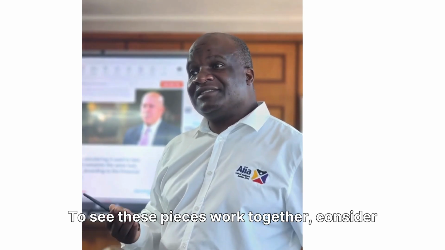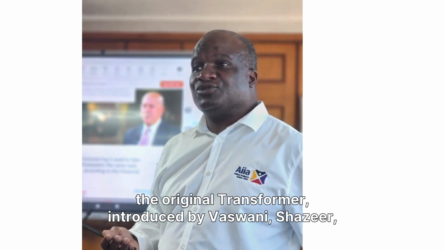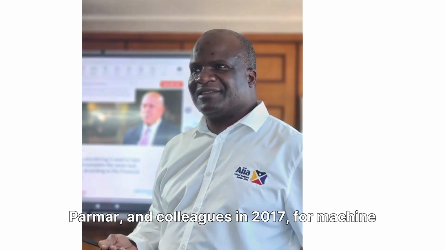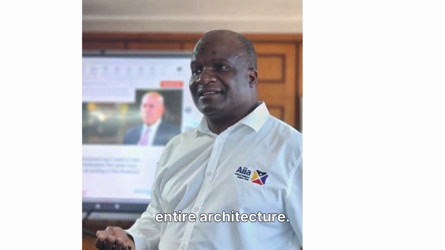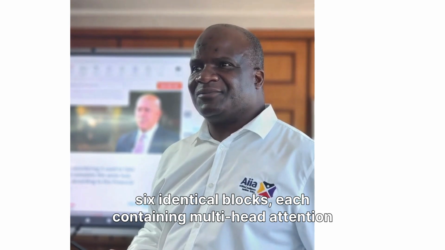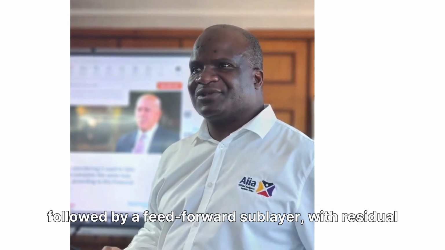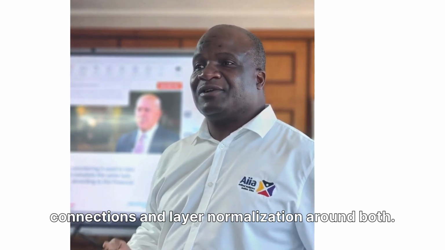To see these pieces work together, consider the original transformer introduced by Vaswani, Shazeer, Parmar, and colleagues in 2017 for machine translation, the paper that introduced this entire architecture. The system used an encoder stack of 6 identical blocks, each containing multi-head attention followed by a feed-forward sublayer with residual connections and layer normalization around both.